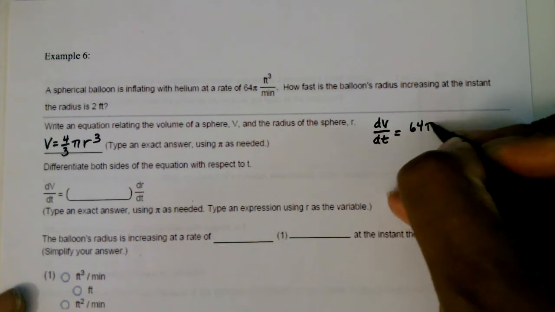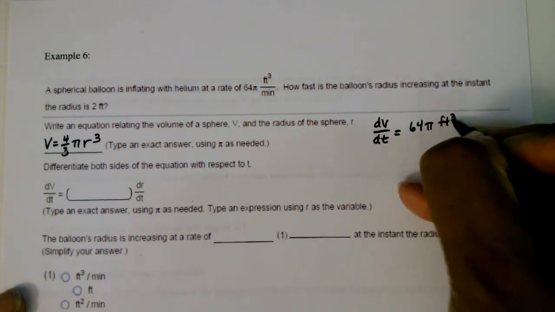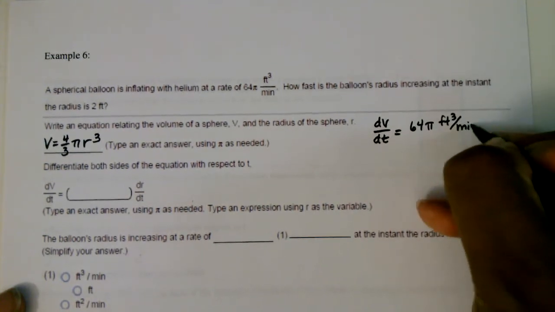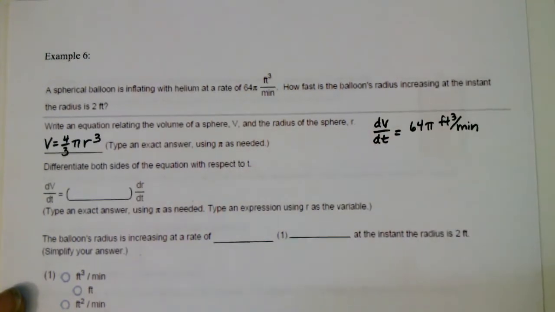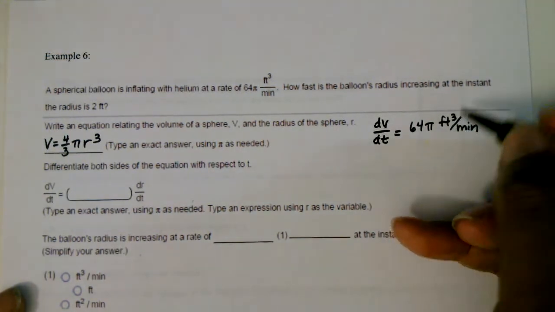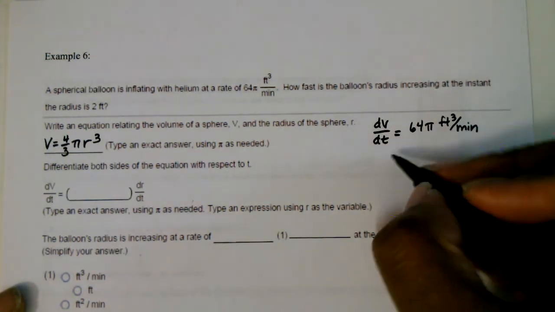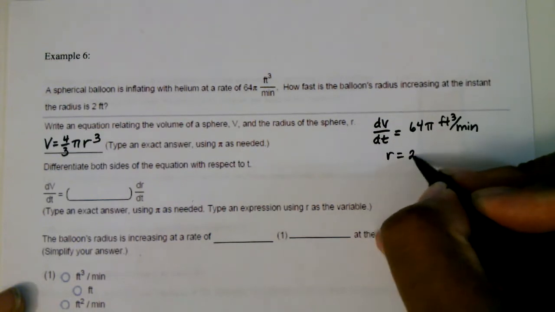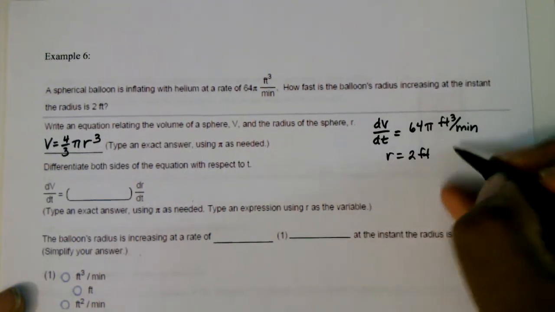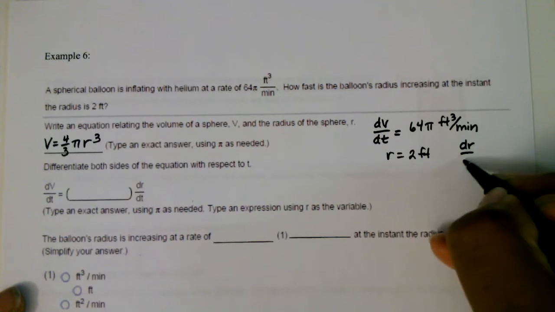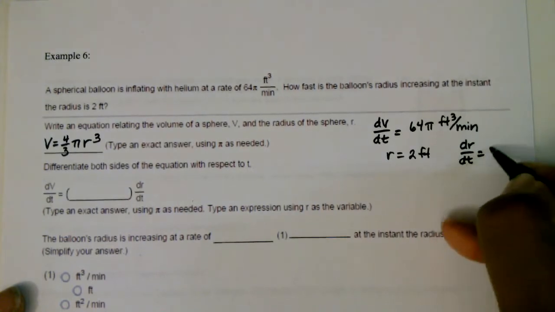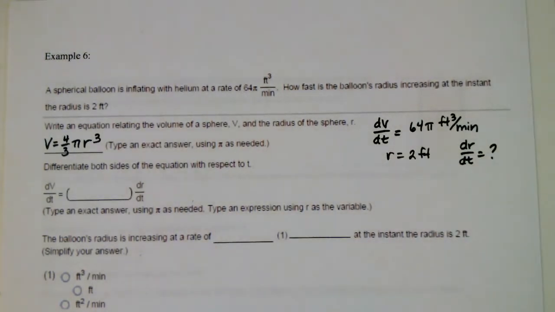So it'll be 64 pi cubic feet per minute. And how fast is the balloon's radius increasing at the instant the radius is 2 feet? Well, that's your radius. R is going to be 2 feet. So we're trying to find dr dt, because we want to know how fast the radius of the balloon is increasing.